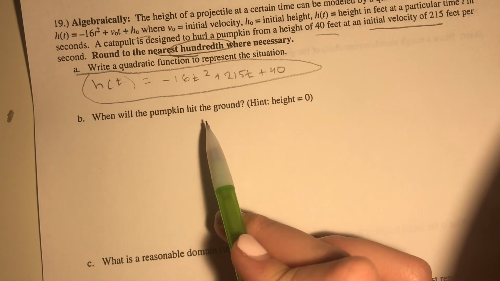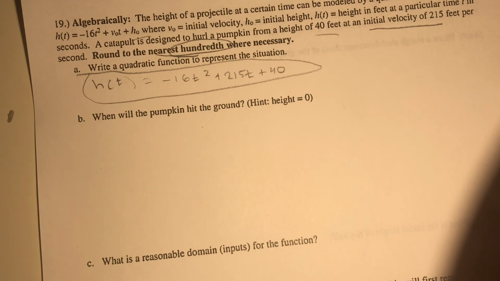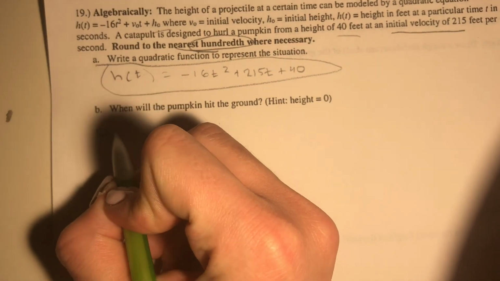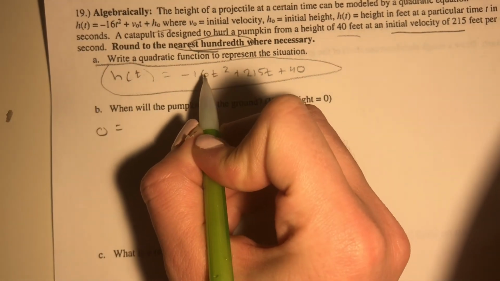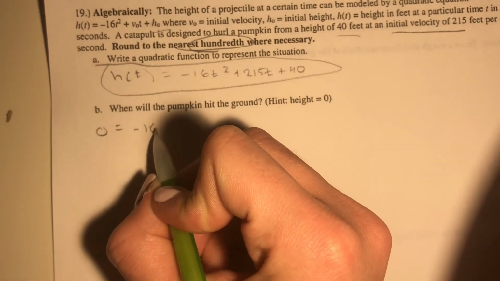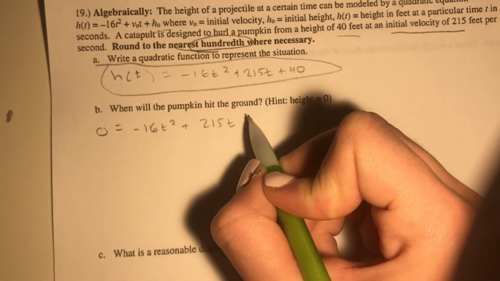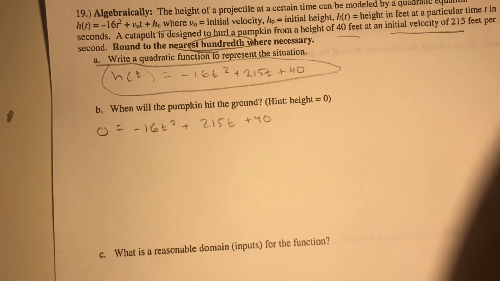If we know that h equals 0, because hitting the ground is going back to 0 feet, all we have to do is replace that h with 0 and transfer all that over here. So 0 equals negative 16t squared plus 215t plus 40.